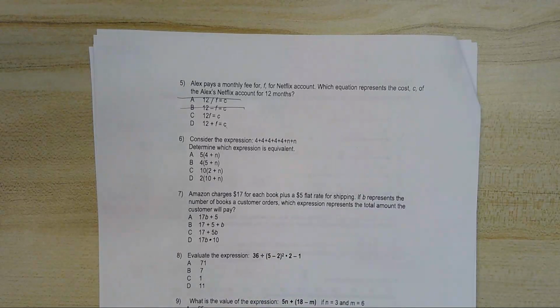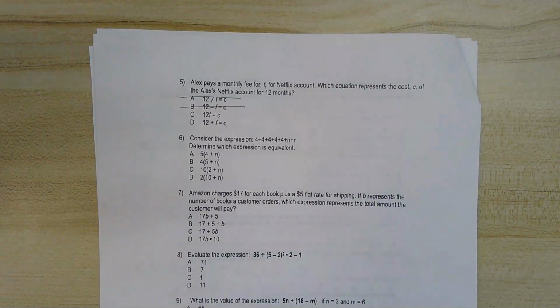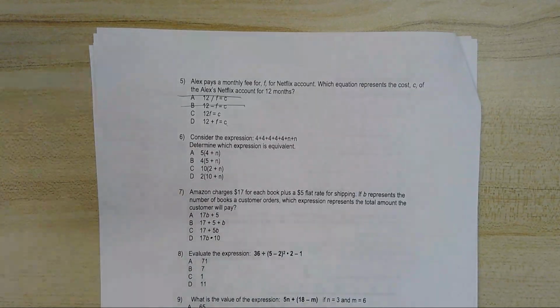Now I need to determine what I am doing when I have a monthly fee for 12 months. I have a $12 fee every single month. $12 plus $12 plus $12 plus $12 plus $12 plus 12. Come on, tell me what I'm doing there. Multiply. It's repeated addition, which is multiplication. So $12 a month.